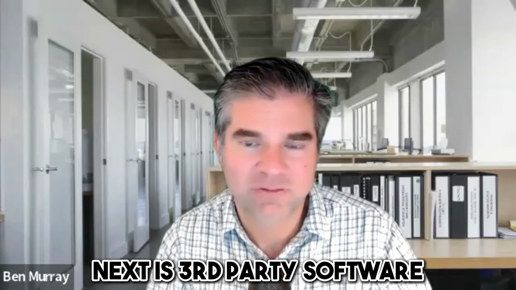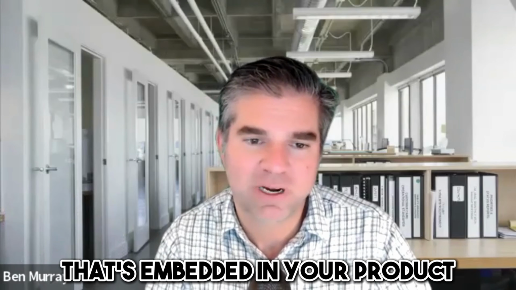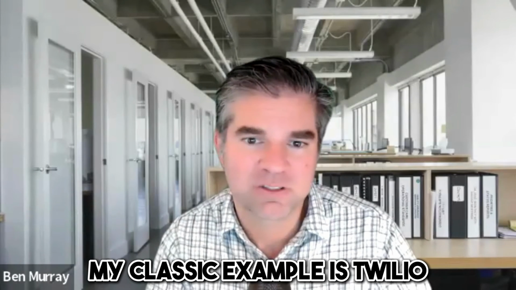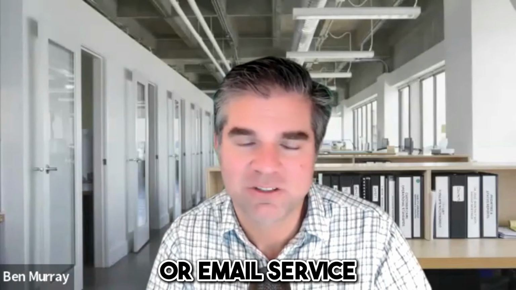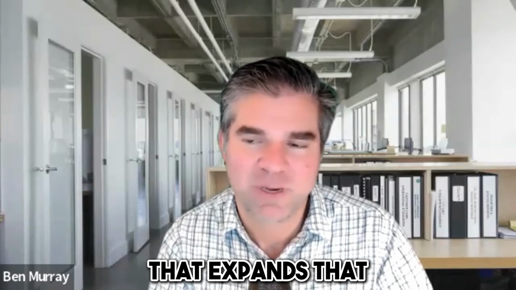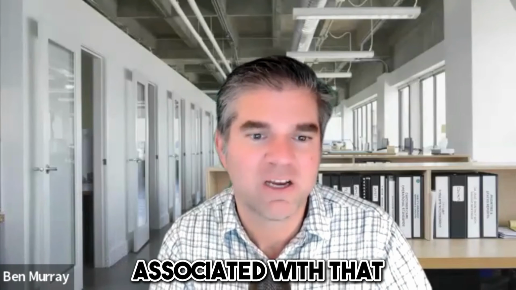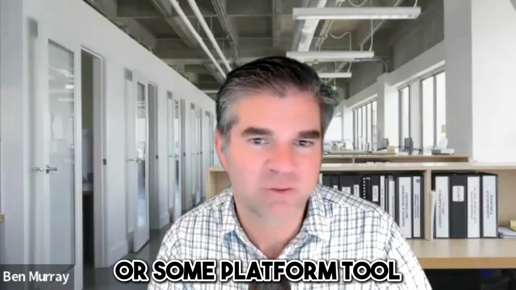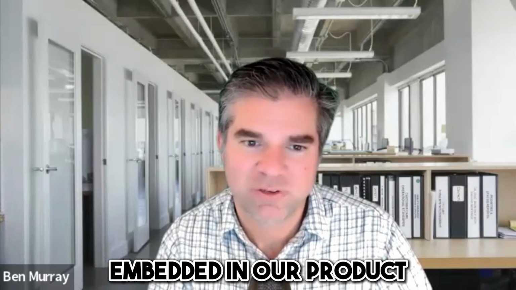Next is third party software. So, do you have third party software that's embedded in your product to make it work or to add additional features? My classic example is Twilio. If we have in app messaging and we need some sort of messaging or email service, and we've got that embedded in our application, say through an API, that expense, that third party software, if there are platform fees, if there are transaction expenses associated with that, are definitely going to be in COGS and in our DevOps area. So, any third party software embedded or some platform tool for building upon another application. So, third party software embedded in our product.